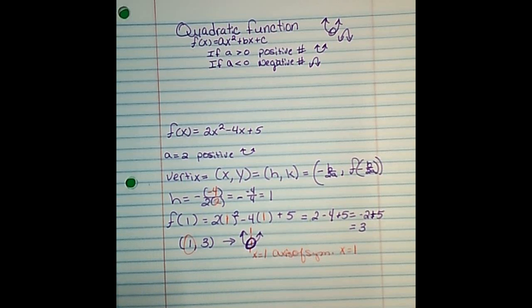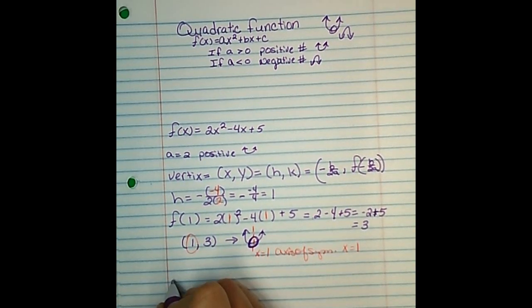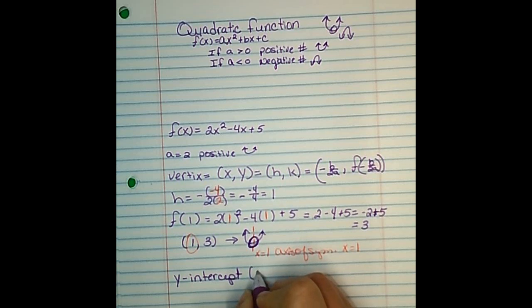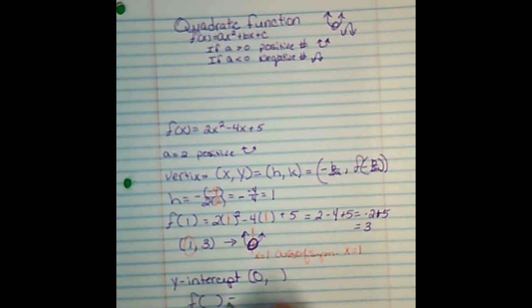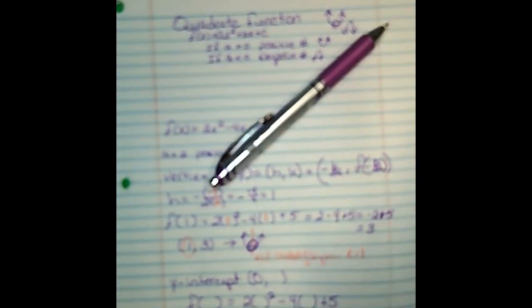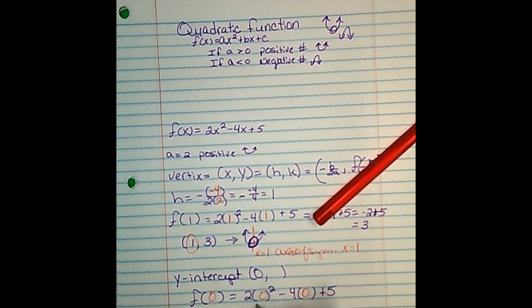Next, I need to find some ordered pairs, and the best way would be first to graph to see where it falls, to see if I'm going to have an x-intercept, and then I can solve for a y-intercept as well. But let's go ahead and do the y-intercept first. The y-intercept clearly states that x will always be 0. So if I plug in 0 for x, I'm going to automatically know what the y-intercept is. 0 squared is 0 times 2 is 0, 0 times negative 4 is 0, and that just leaves me with 5. So my y-intercept is 0, 5.